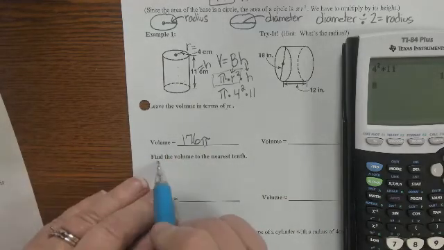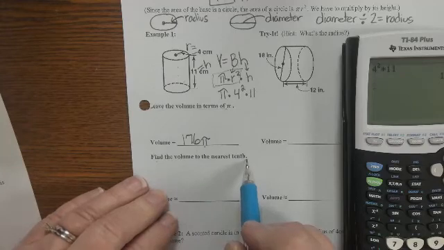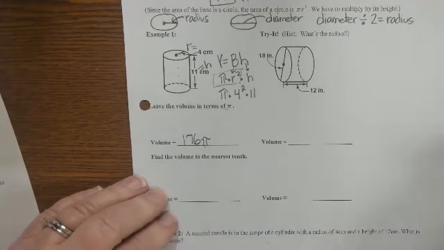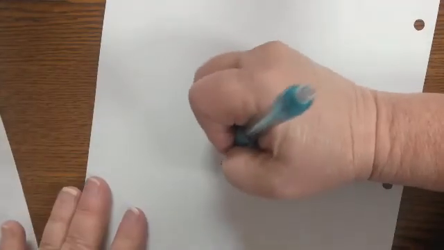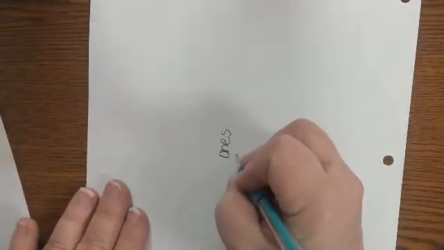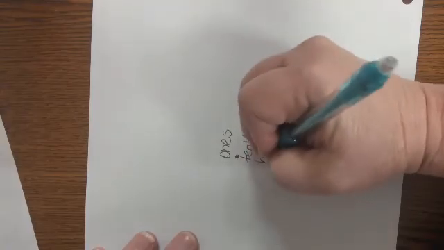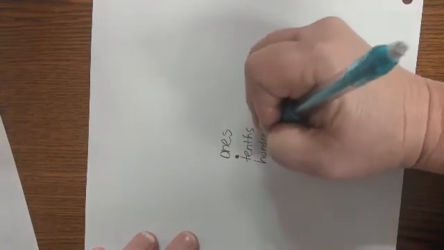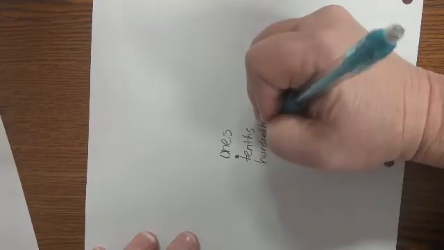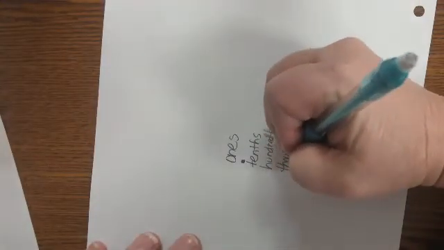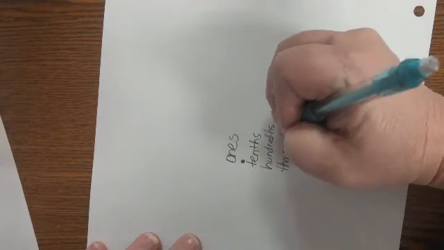Now, when it says find the volume to the nearest tenth, oh my goodness, you guys are having so many problems with this, okay? I'm going to write this out one more time. You've got your ones. Those are your whole numbers, okay? Then you've got your decimal point. Then you have your tenths, then your hundredths. Then it goes to your thousandths, okay?